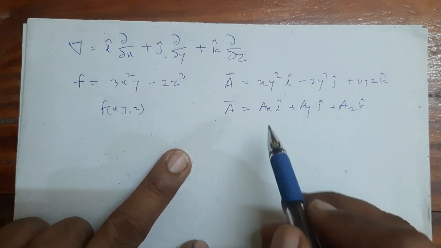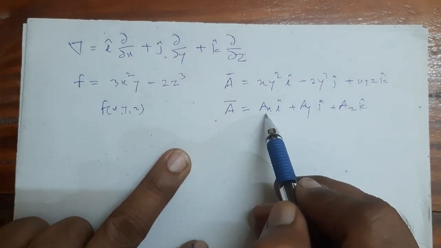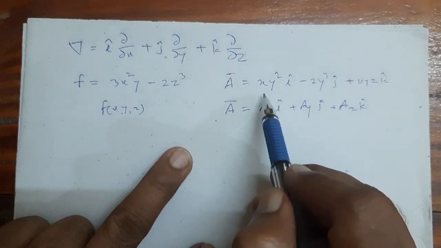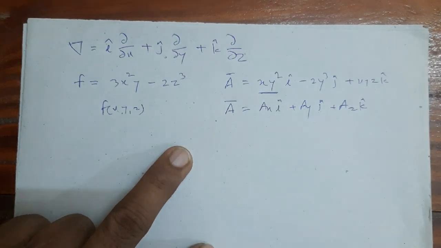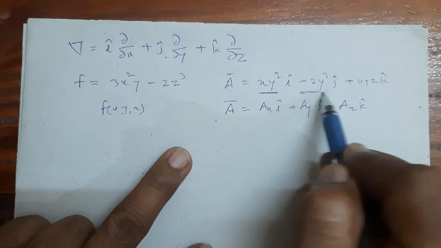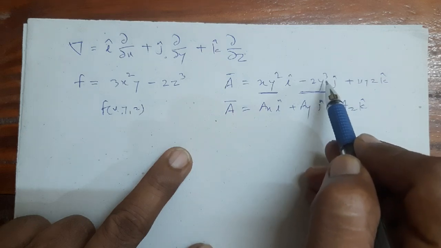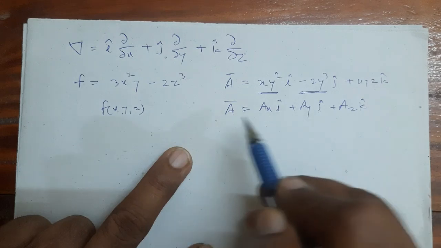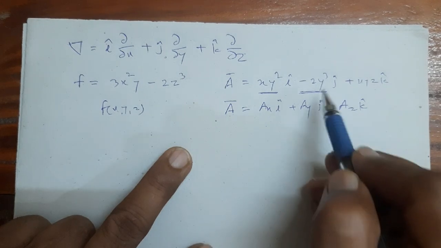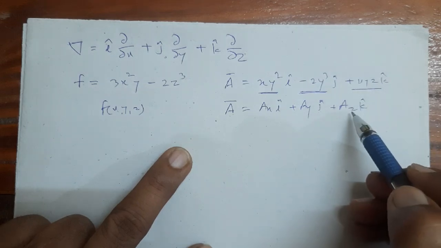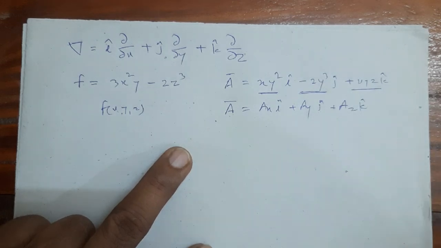Now we have to note that ax is a function of x, y, z. It is the x component of the vector function. Here this is our ax, but it is not necessary that it depends only on x. This is our ay, which in this case depends only on y, but it is not necessary that ay, the y component of the vector function, will depend only on y. And similarly, this is our az, the z component of the vector function.